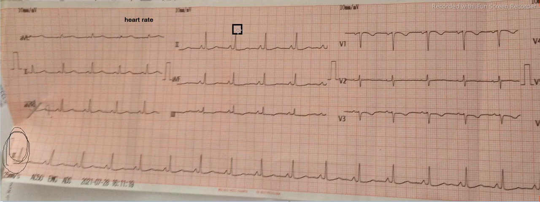One thing you need to keep in mind is that one small square box, when it passes through the ECG strip, takes 0.04 second.